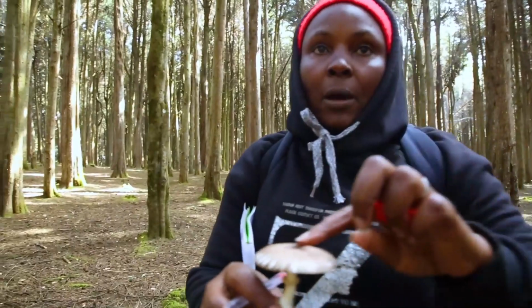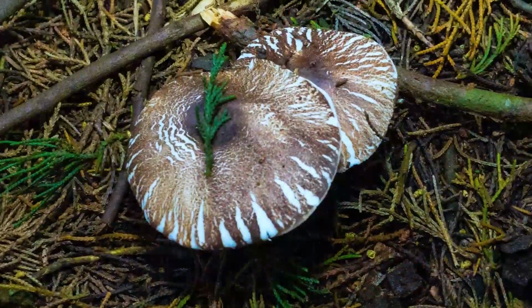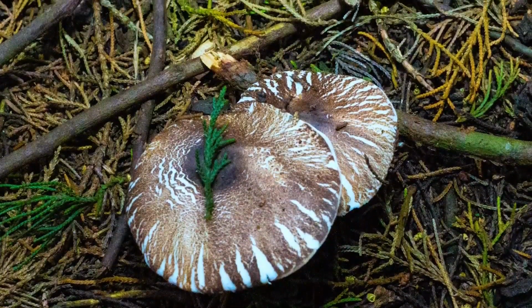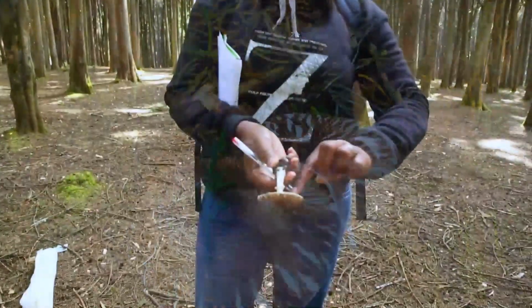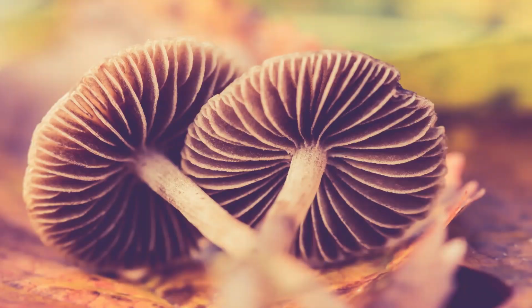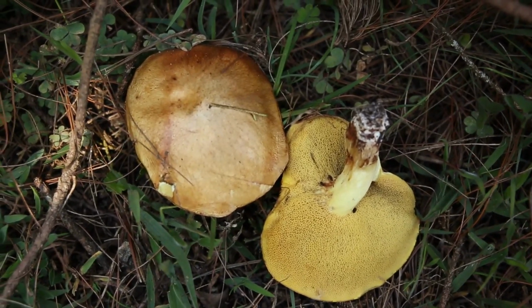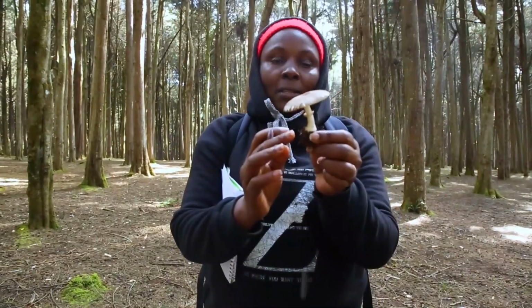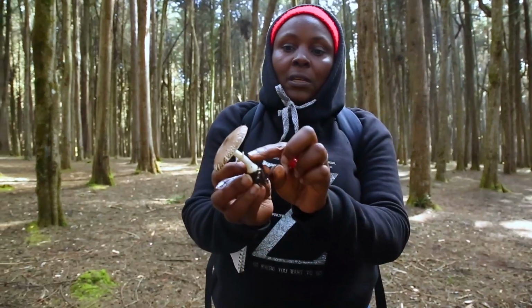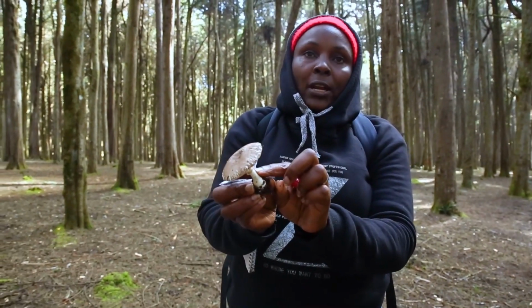So we have the cup. This is known as the cup. Then you have this part underside. These are the gills or the gill region. This is the reproductive part of the mushroom. Then you have the stipe. For plants, you'd call it a stem. We have this part, which is known as the ring.